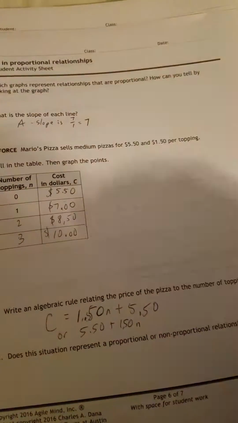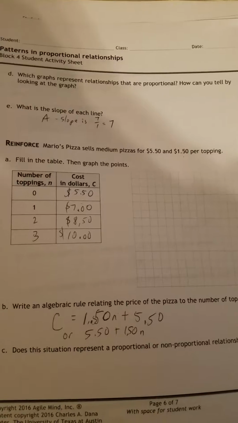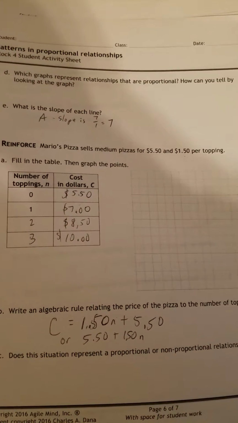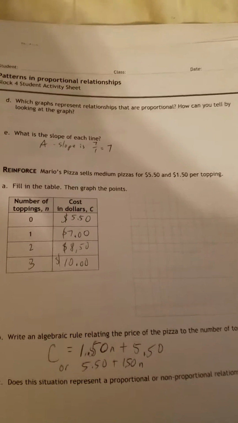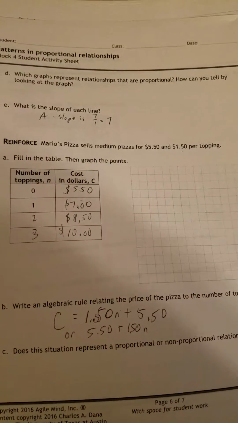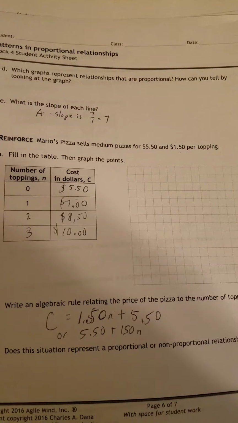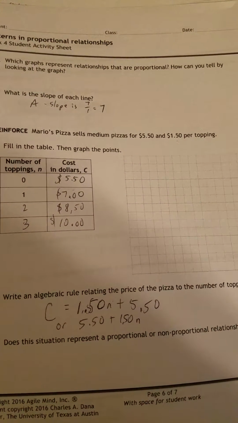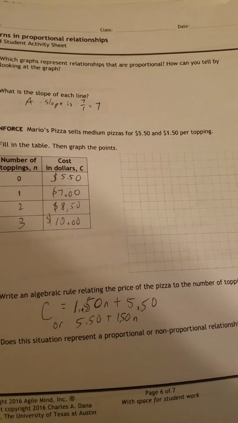Okay, now for number 5. Mario's Pizza sells medium pizzas for $5.50 and $1.50 per topping. All right, so this one is kind of like when we did the pizza and then the delivery, except that we're only selling one pizza. We just want to know how different it is, whether I put 1 topping on or 2 or 3.